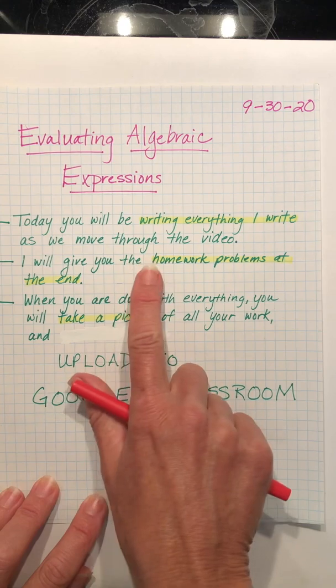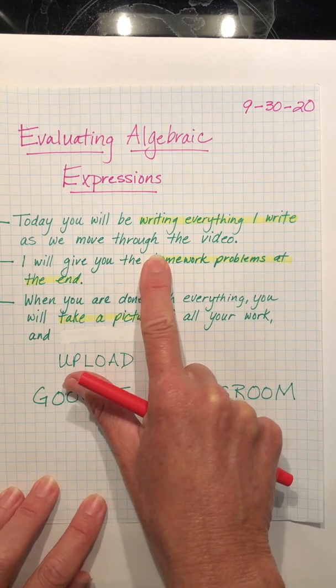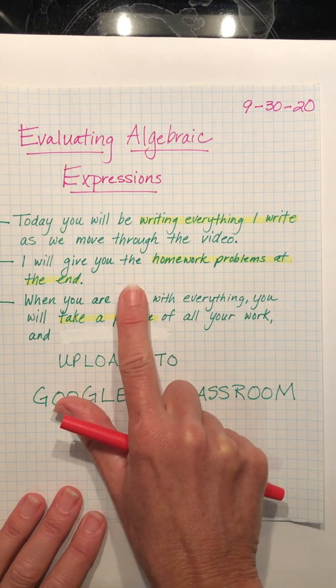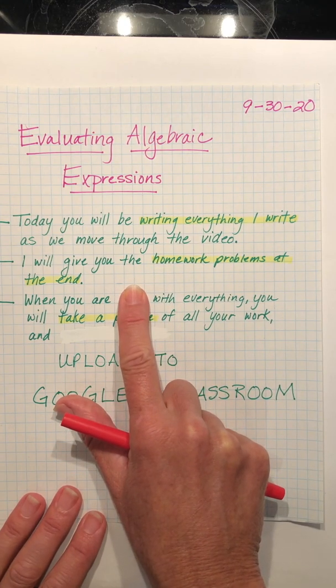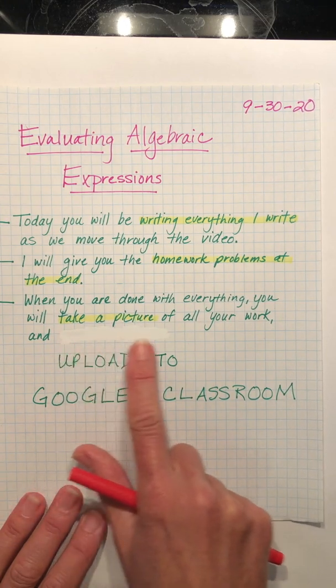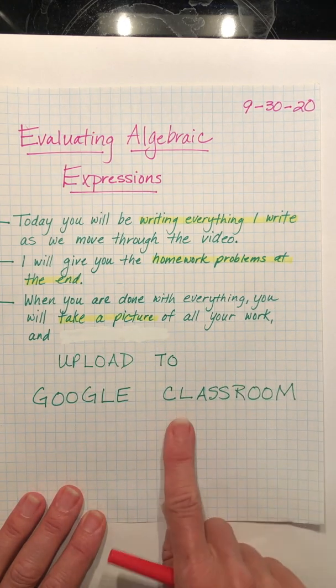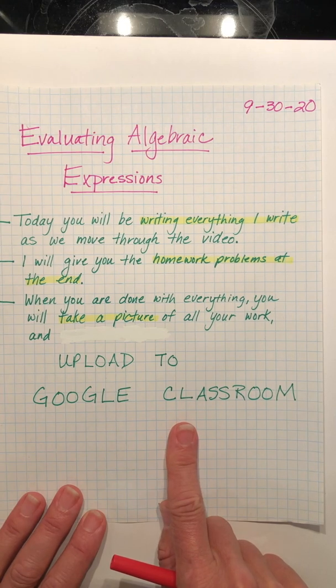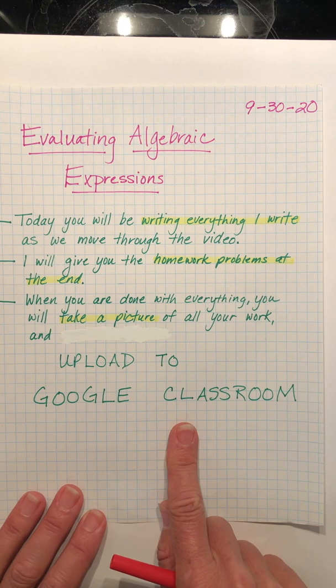So you're going to be writing everything I write as we move through the video. Not yet. I'll tell you when you need to get started. I will give you the homework problems at the end. You'll need to copy those down. When you're done with everything, you're going to take a picture of all your work and upload it to Google Classroom. Okay? So if you need to look these directions over again, pause the video.